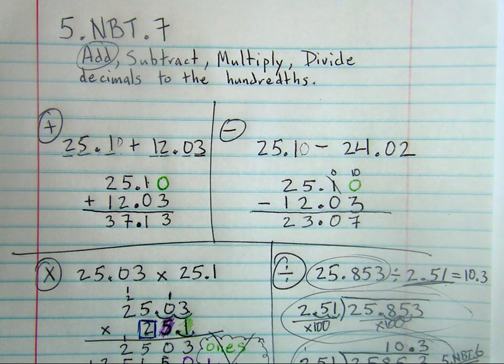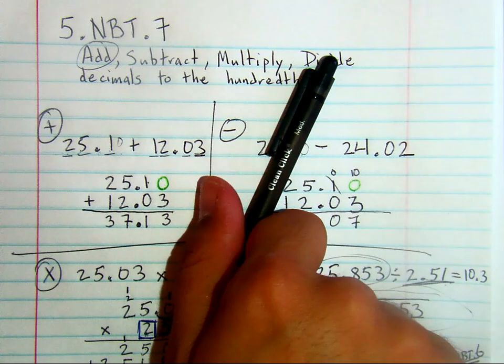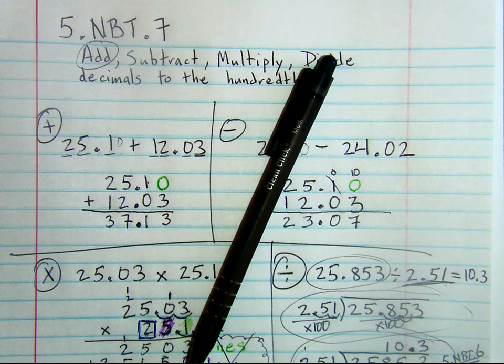So, NBT7, that's the big standard for students to really master and complete this NBT domain.